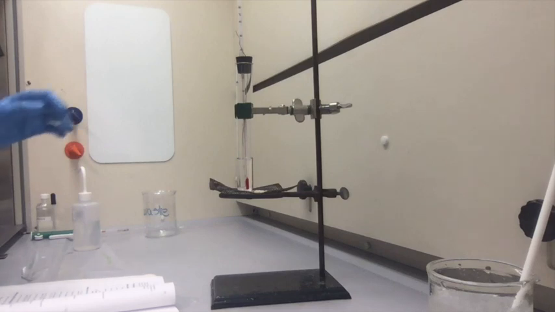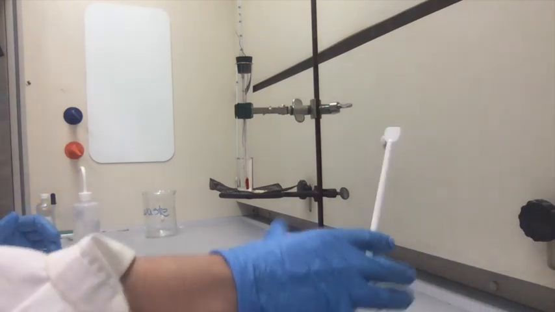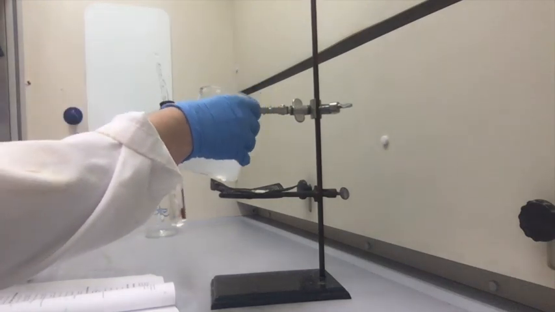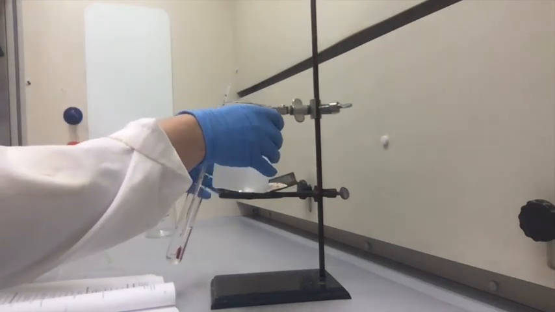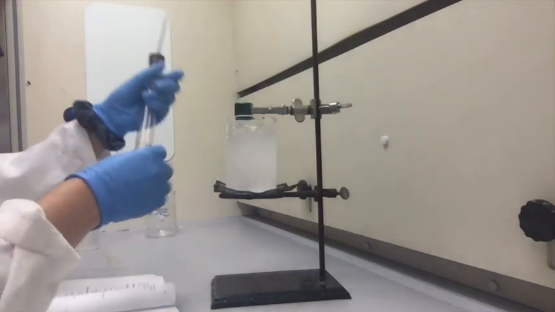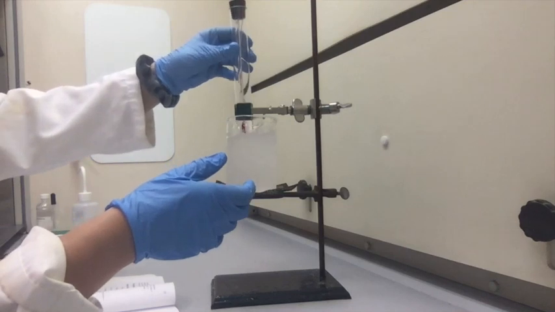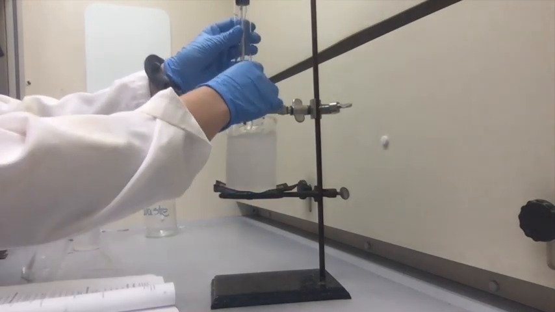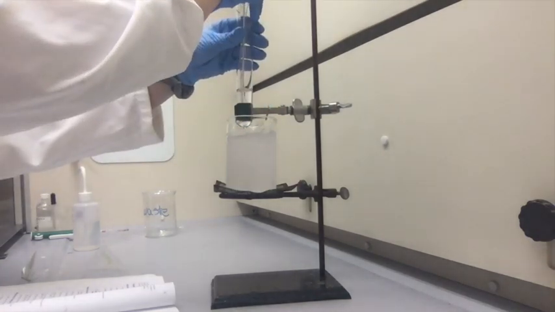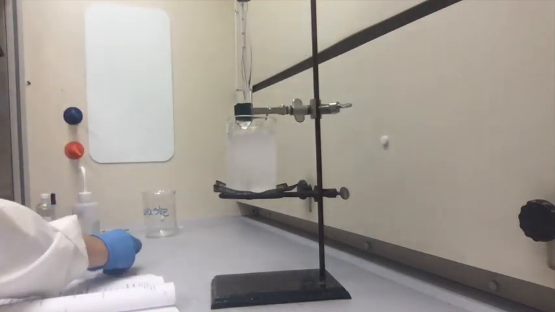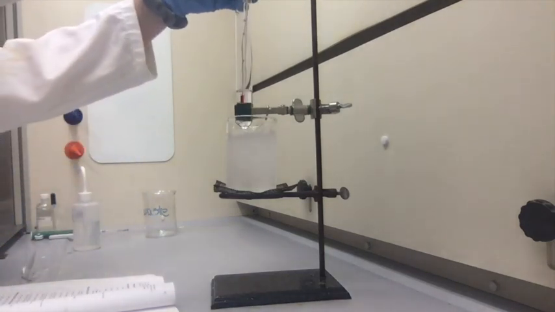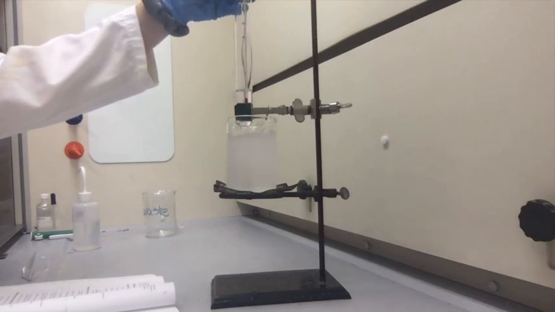So I'm going to transfer the first sample into the apparatus. Now that I'm ready to go, I'm going to put the beaker back up here. And I'm going to put my cyclohexane back in, or just at the top for now. Open it up just slightly. Pour sample 1 inside.